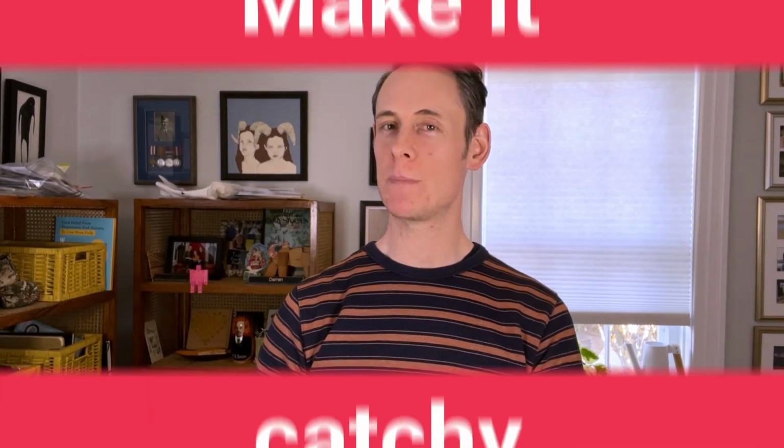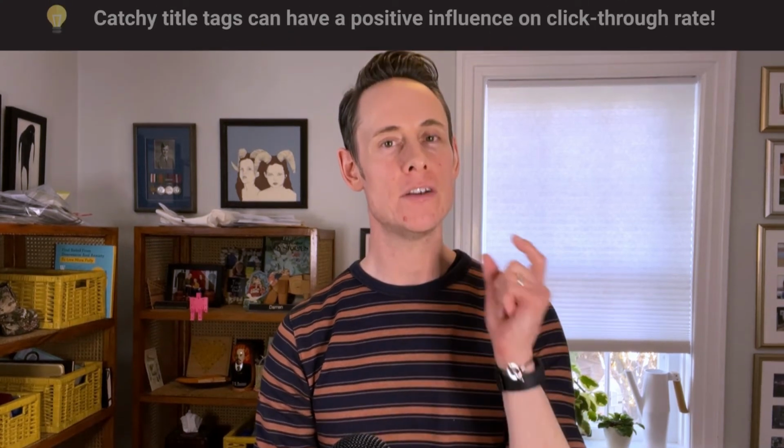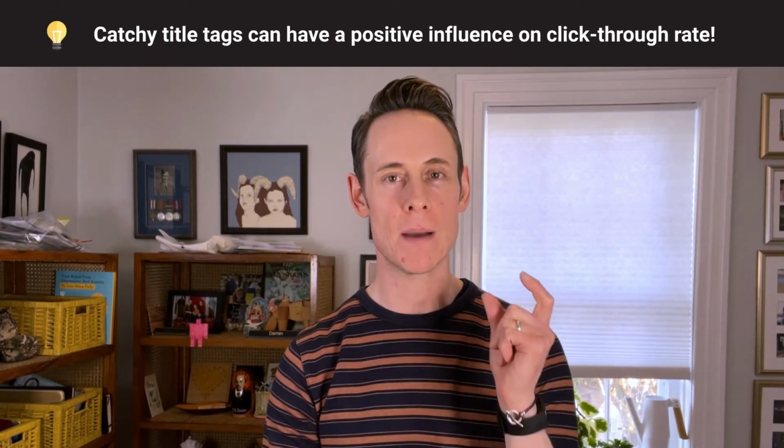The next step is to make it catchy. The idea is to make it compelling for a person reading it to click it. If you look at the search results, you're going to see so many of them. It's just a keyword dump. They're just dumping keywords. Make yours stand out, and you're going to improve your click-through rate and get more clicks from the search results than your competitors.